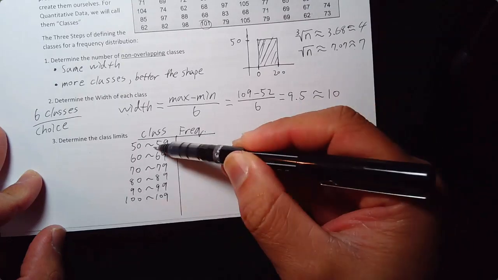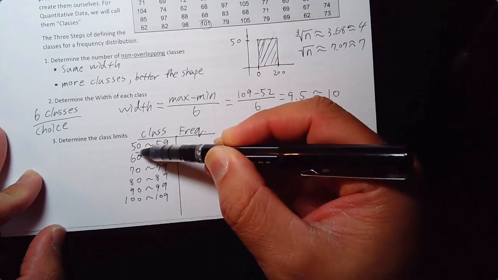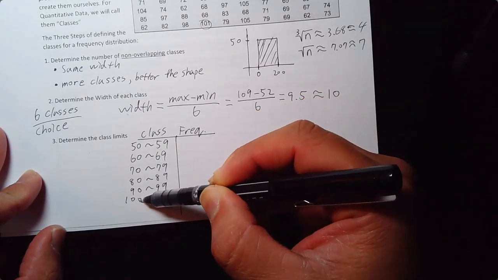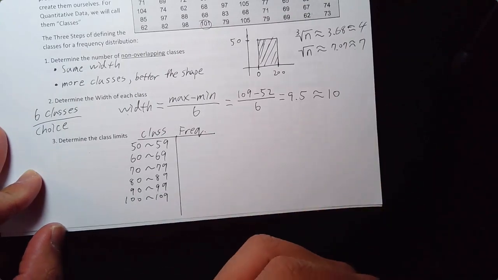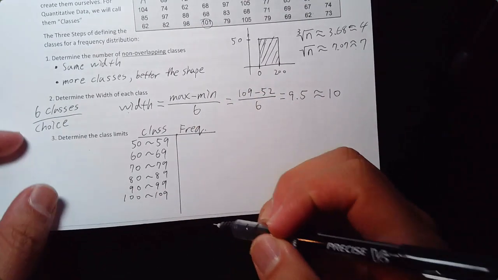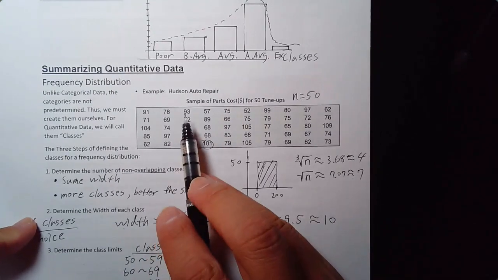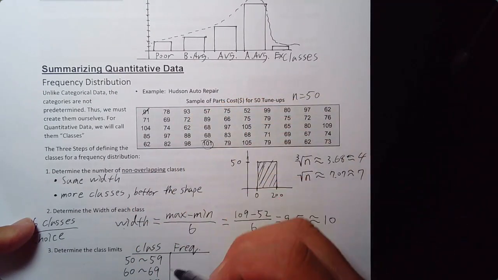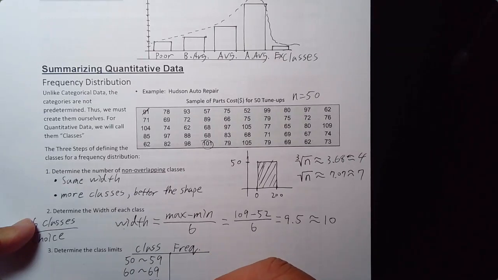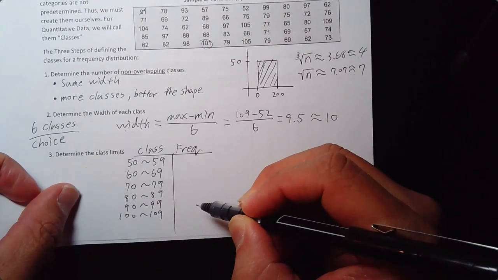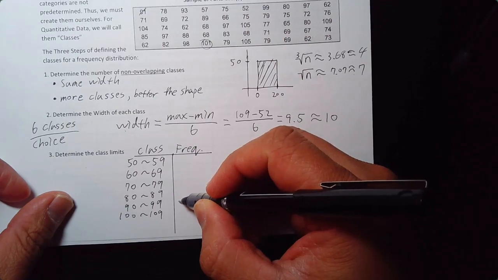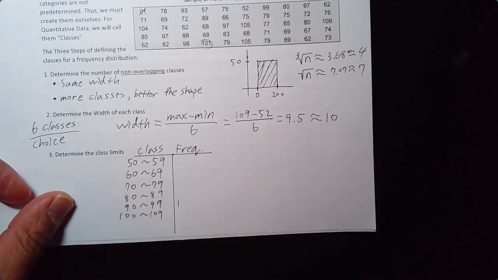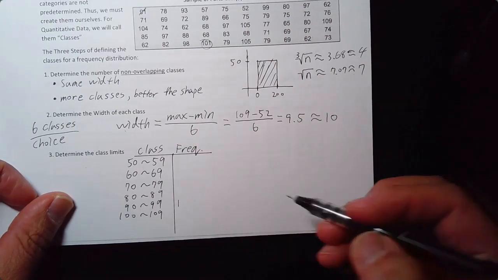Oh, by the way, before I do that, let me count my number of classes. 1, 2, 3, 4, 5, 6. I have my 6 classes. Okay, let me count the frequency. And so all you do is take each observation and say, okay, for example, 91, cross that out. 91 goes into this box here, so I'm going to count that as 1, and then you just count away.